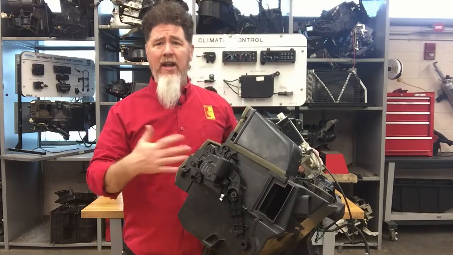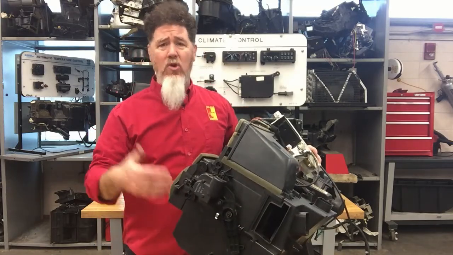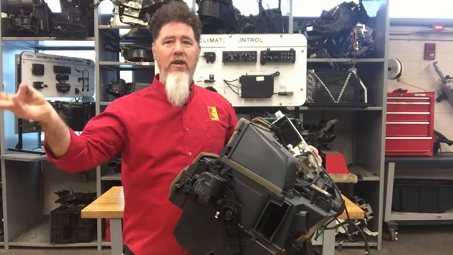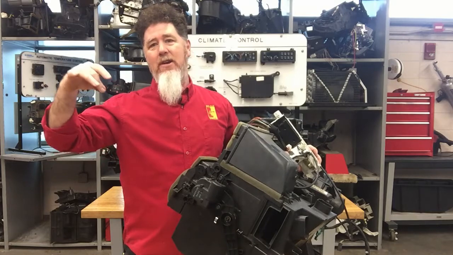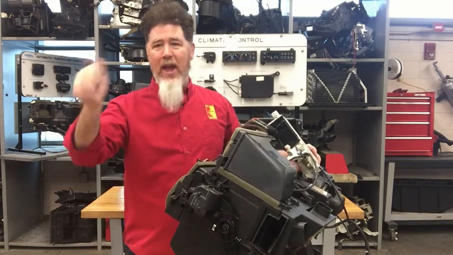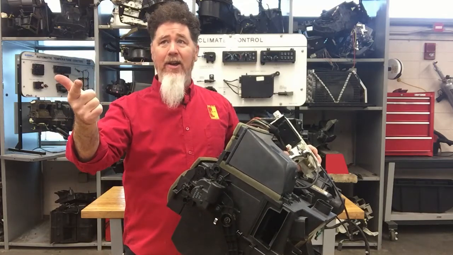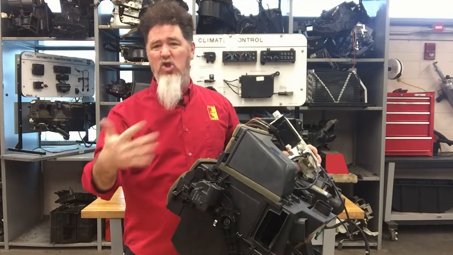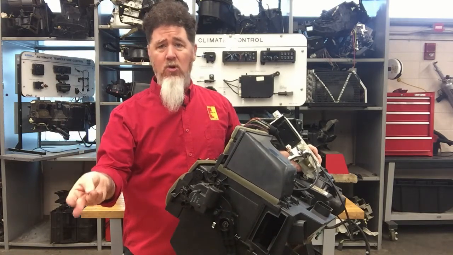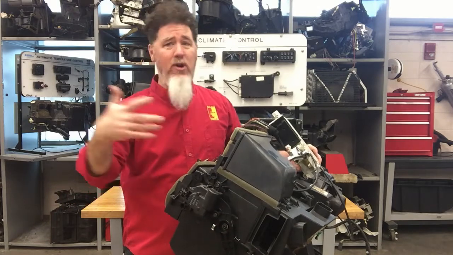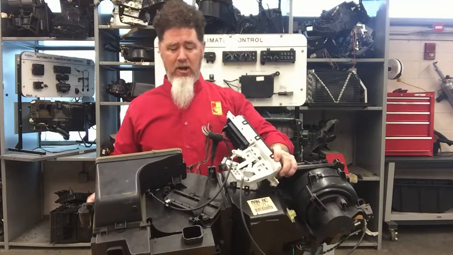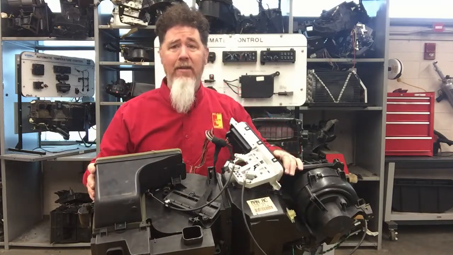So you could have an HVAC system where some doors are operated by cable, some are electric, or it could be electric and vacuum, or it could be vacuum and cable. I've seen all different mix and matches. I've seen one that was cable, vacuum, and electric. So all three doors, we'll call that your mode door, or your temperature door, or your inlet door, recirc door, all three a different style as far as movement. That just depends on the engineering as far as how they design this.